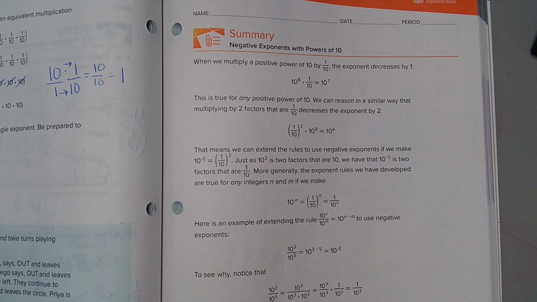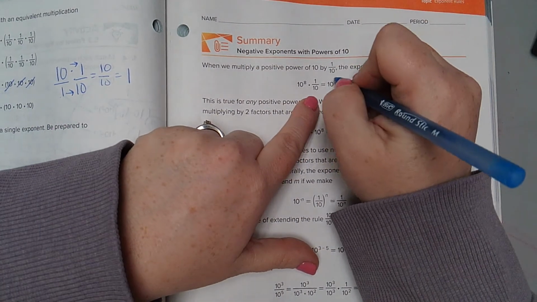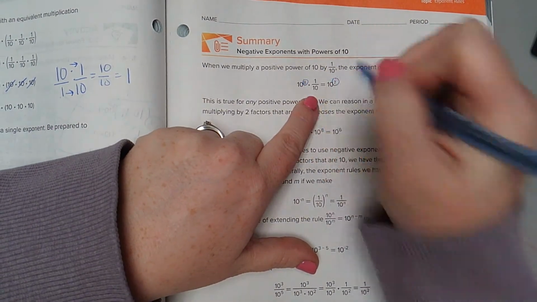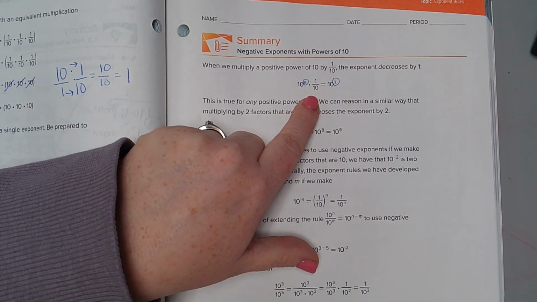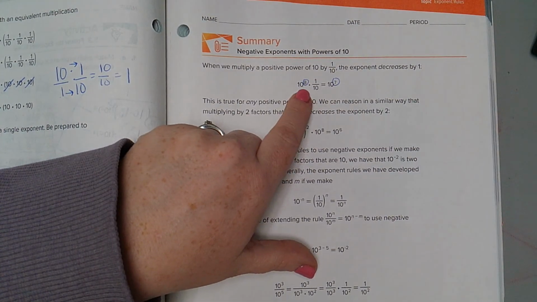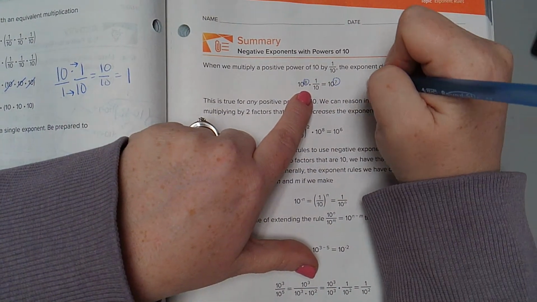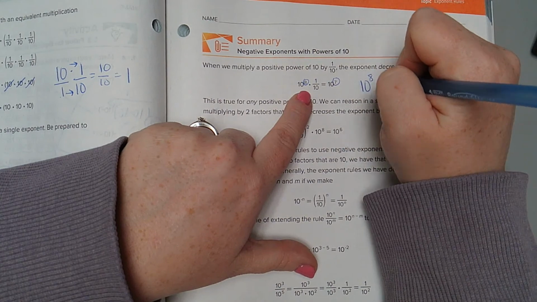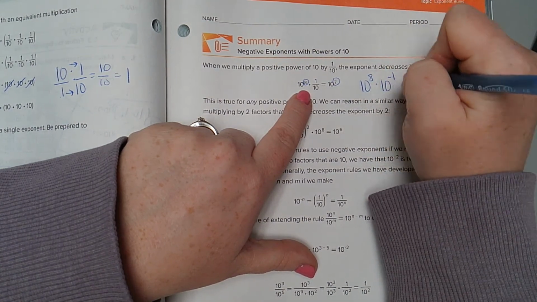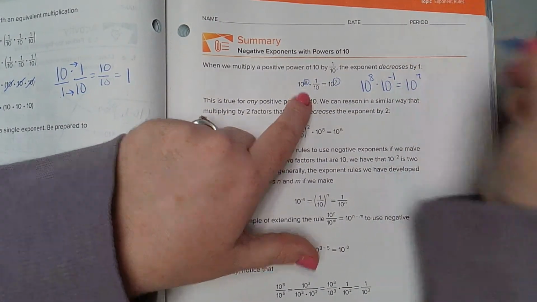So 10 to the 8th power times 1/10 is 10 to the 7th. Meaning, when we are adding exponents, the only way to go from 8 to 7 is to have a negative exponent. So this is the same as 10 to the 8th times 10 to the negative first power to give us our 7.